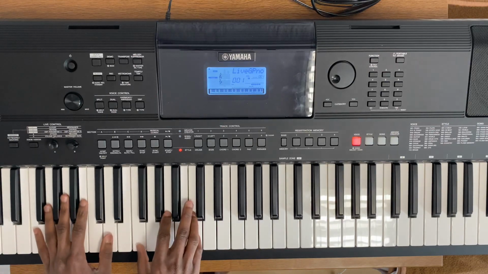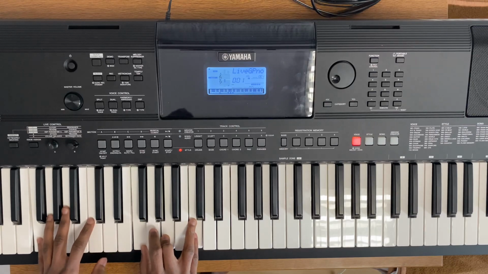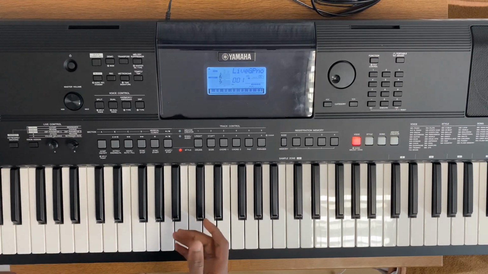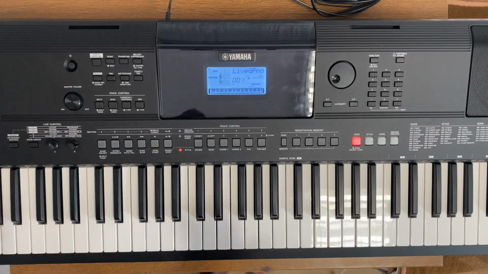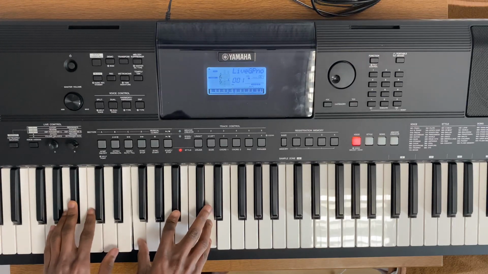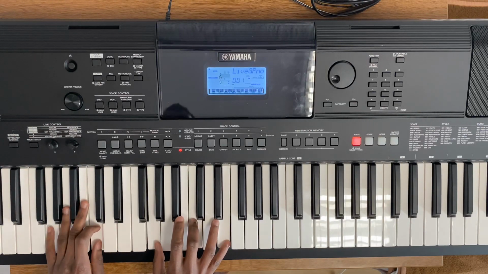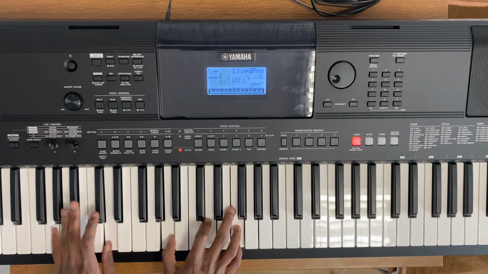So now let's do Father, we declare, like what we did first, and then we will introduce the suspended chords on it. So get ready. 1, 2, go. Father, we declare that we love you.